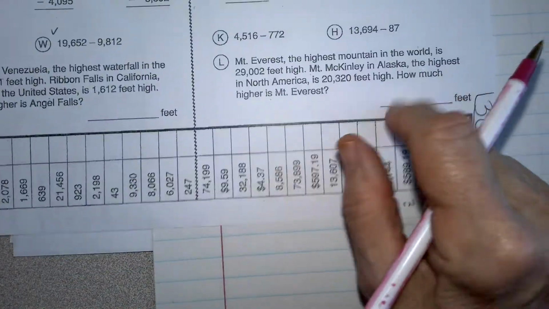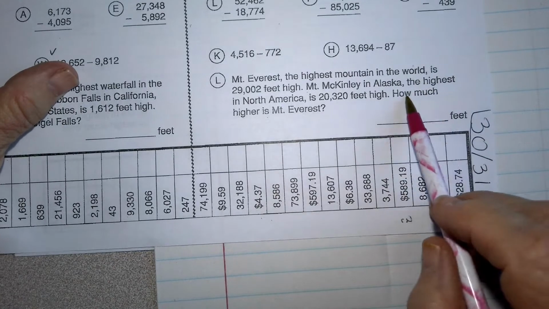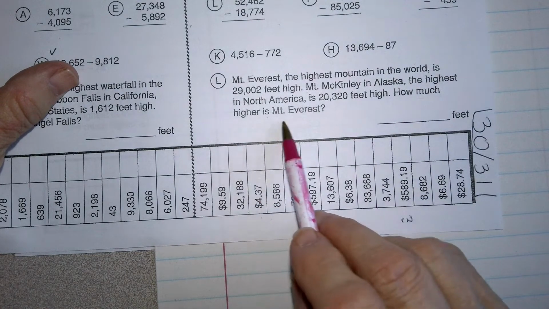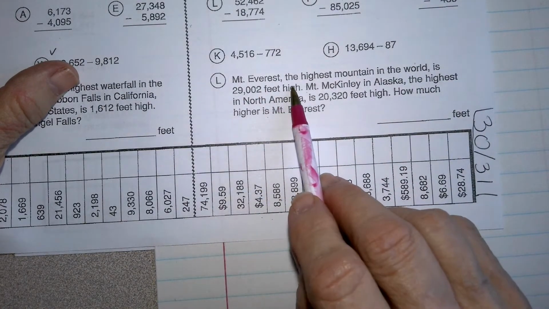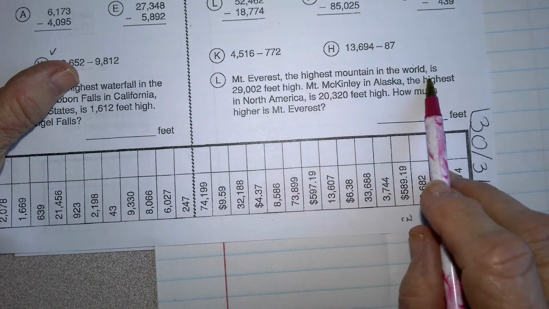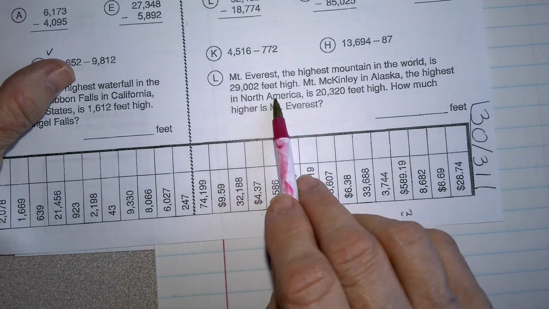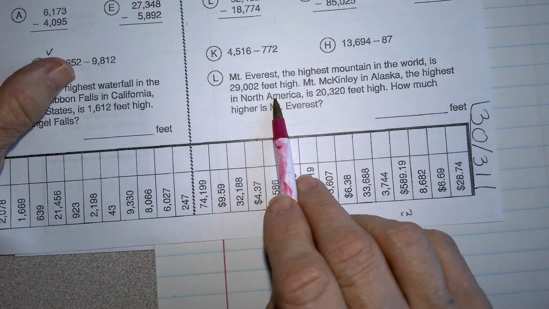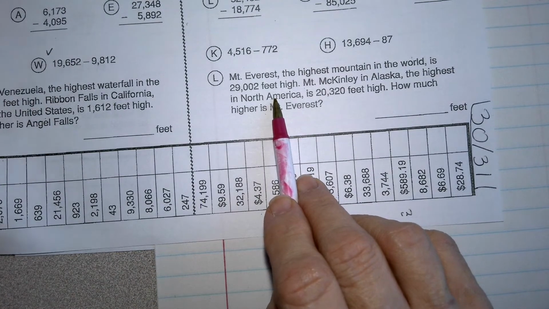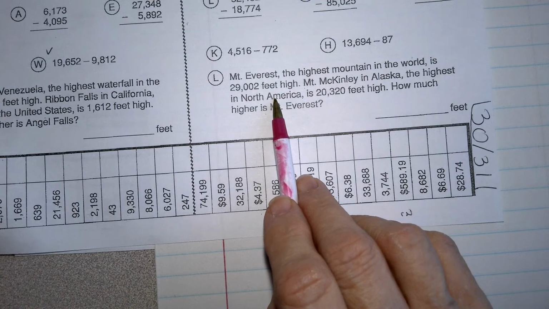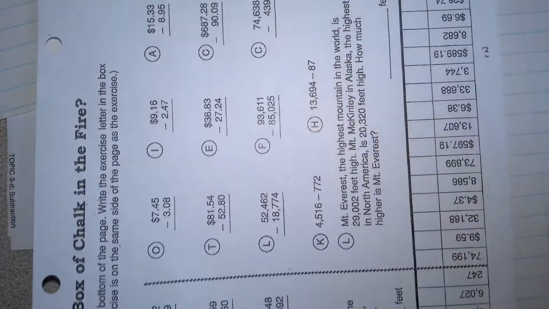It says, how much higher is Mount Everest? Mount Everest is the highest mountain in the world. It is 29,002 feet. Yes, sir. You said 30, 31. Yeah, you did. No, that's a slash. That's a slash to separate it.